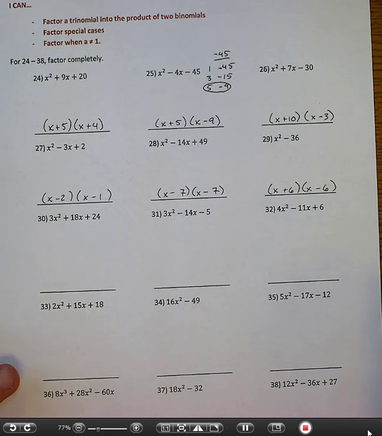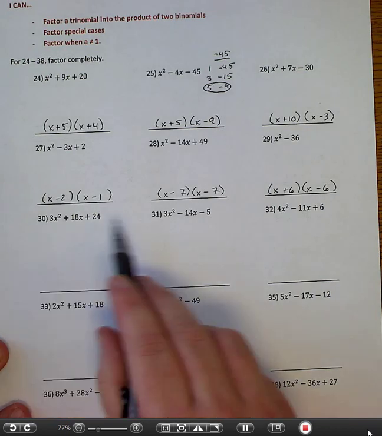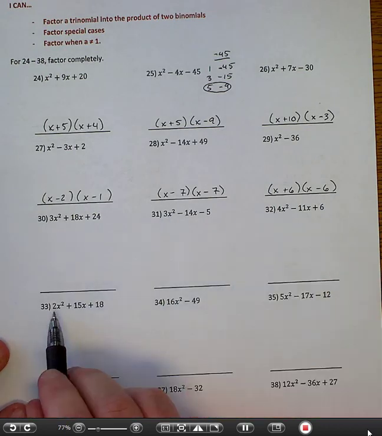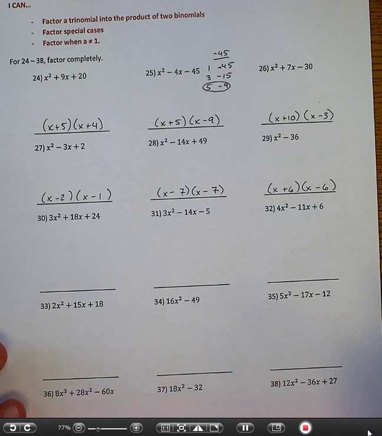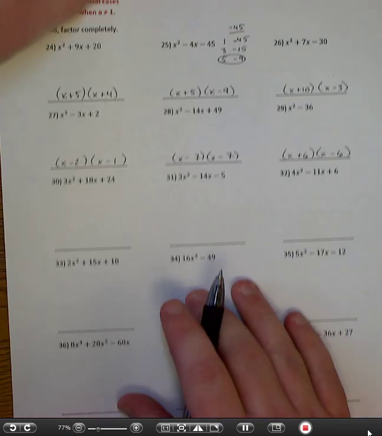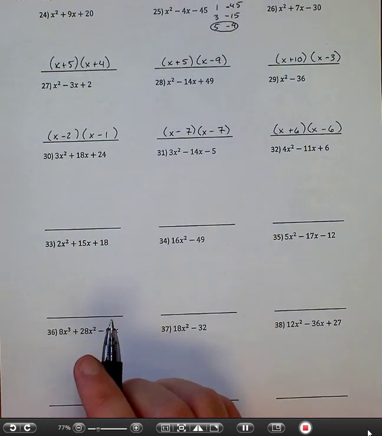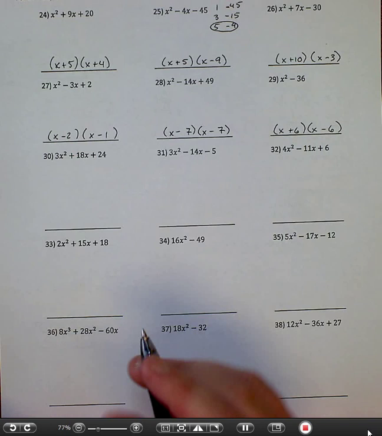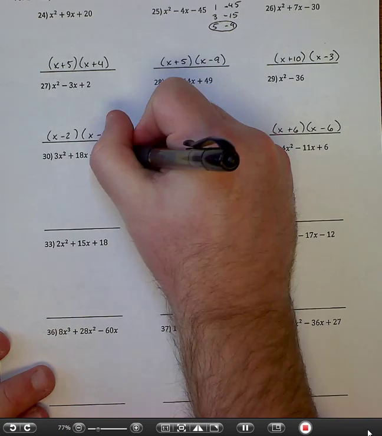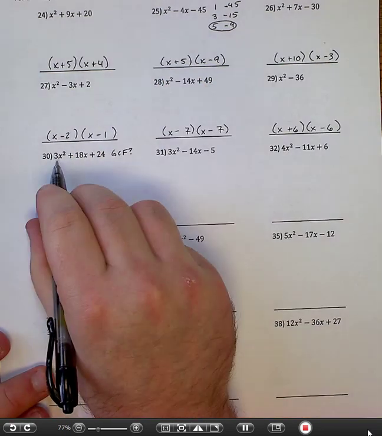Okay, 30 through 38. All of these have a number in front of x squared. So this is where things get a little more tricky. So what I recommend is, a lot of people just go straight to the magic trick. Be careful there. You want to take a GCF out first if there is one. Does this one have a GCF? It sure does. It is 3.